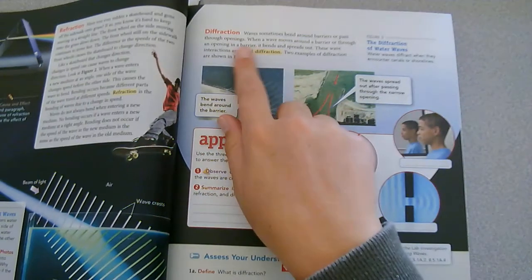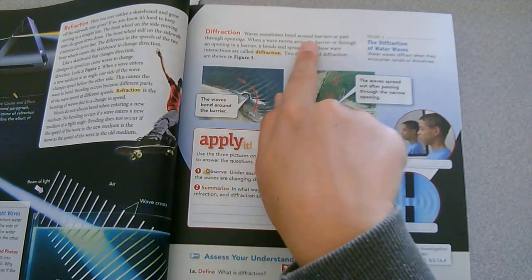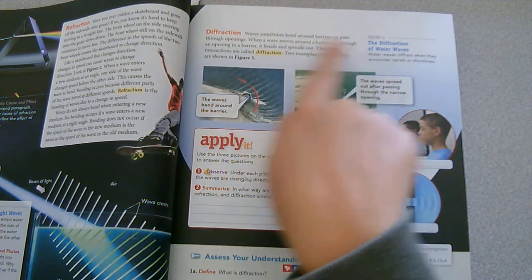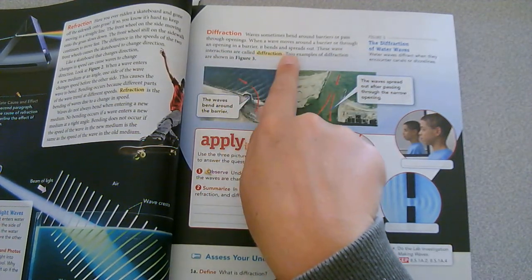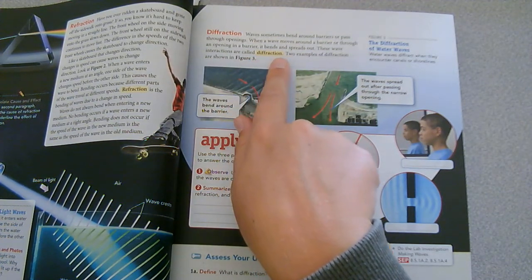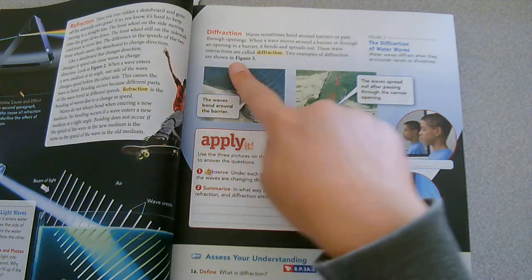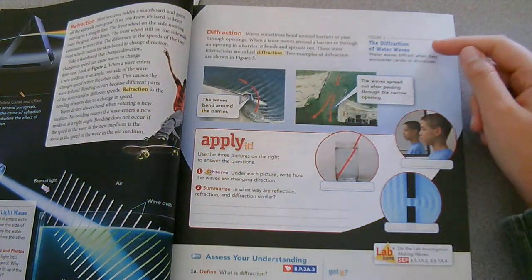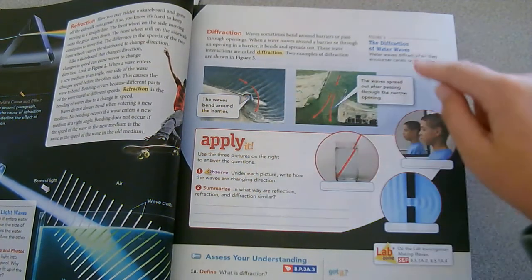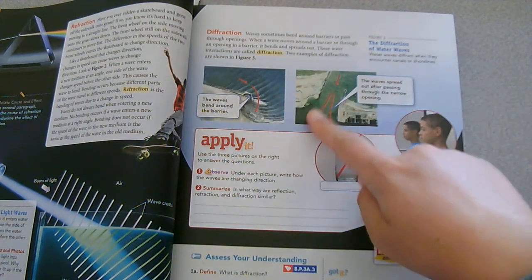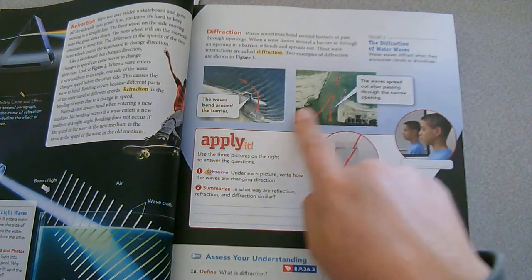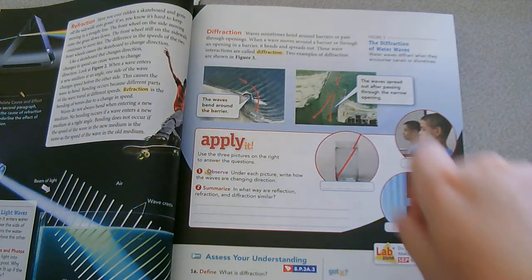All right, diffraction. Waves sometimes bend around barriers or pass through openings. When a wave moves around a barrier or through an opening in a barrier, it bends and spreads out. These wave interactions are called diffraction. Two examples of diffraction are shown in Figure 3. All right, the waves bend around the barrier of the rocks, and then here the waves spread out after passing through the narrow opening. Okay, they pass through here and then they spread out into this bigger area.